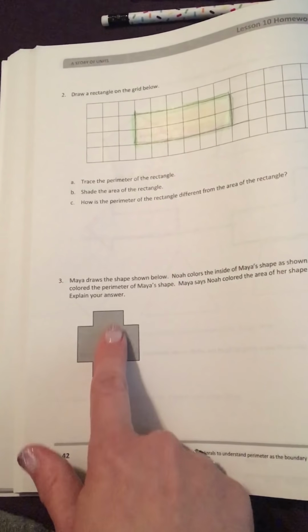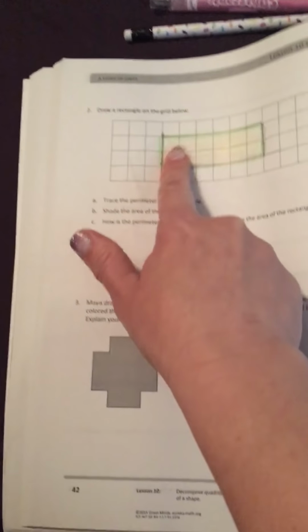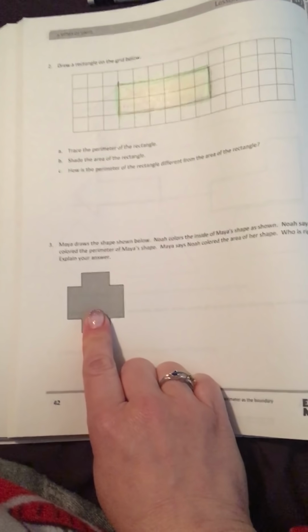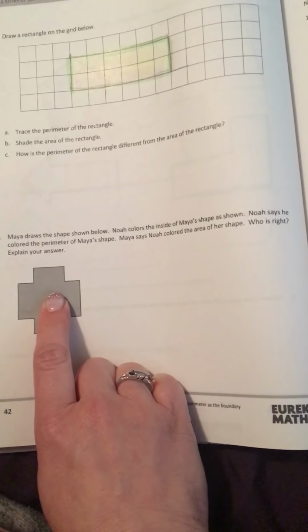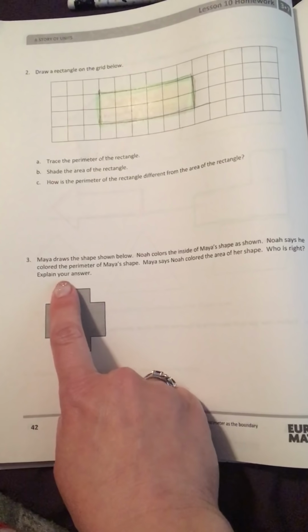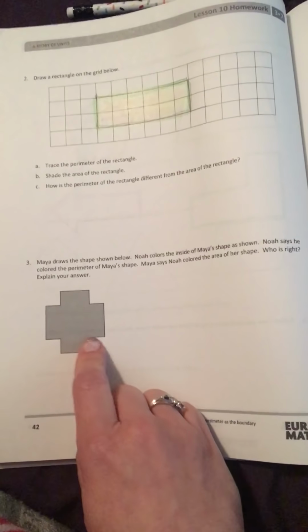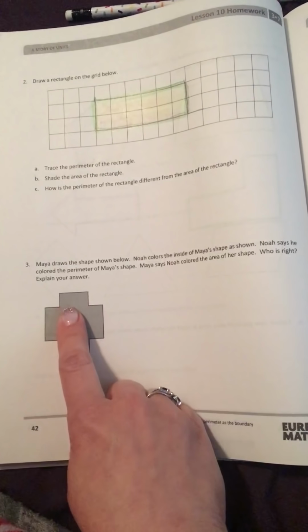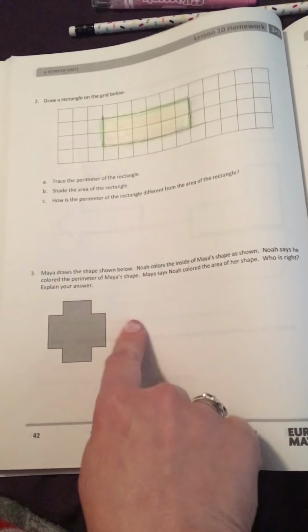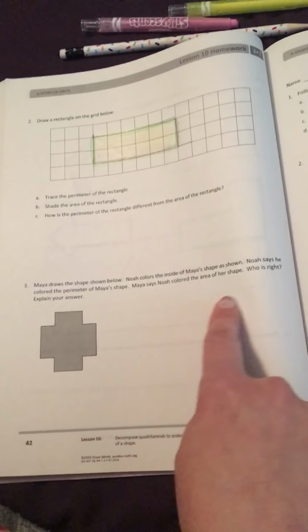Now, think of what I did up here. Perimeter's the something. I'm not going to say it. The area is something. I'm not going to say it. You should know by now because I repeated it like a weirdo. Okay. Noah says that he colored the perimeter, and Maya says that he colored the area. Who is right? Take a minute, pause it, and tell me who is right. Okay?